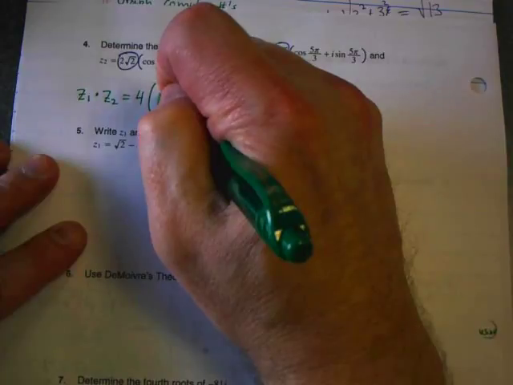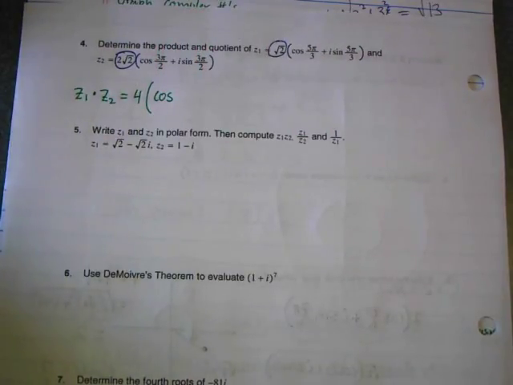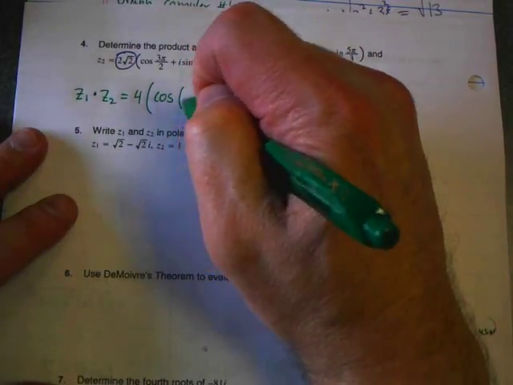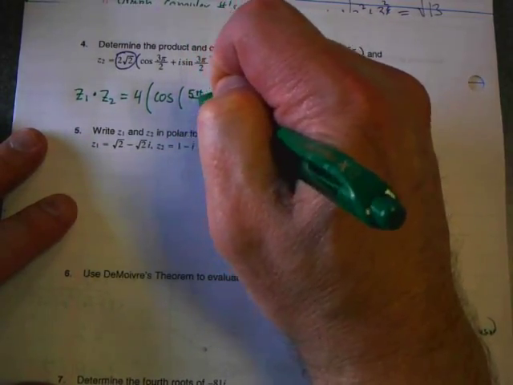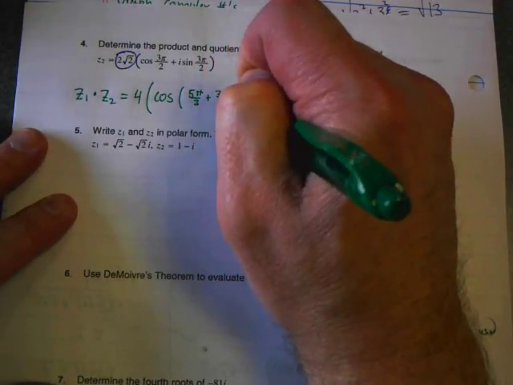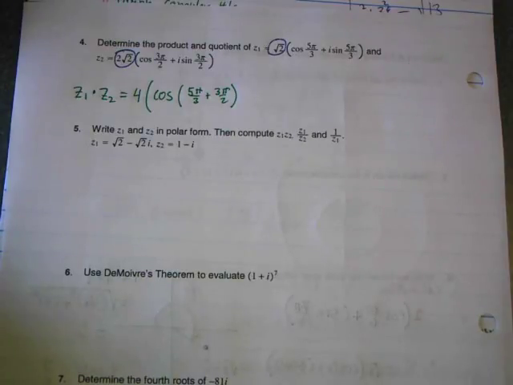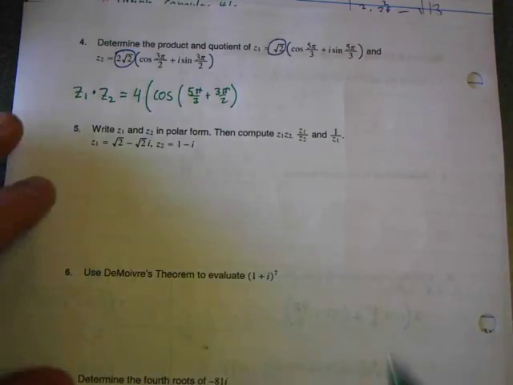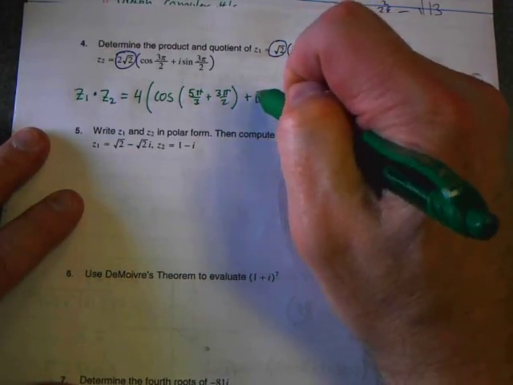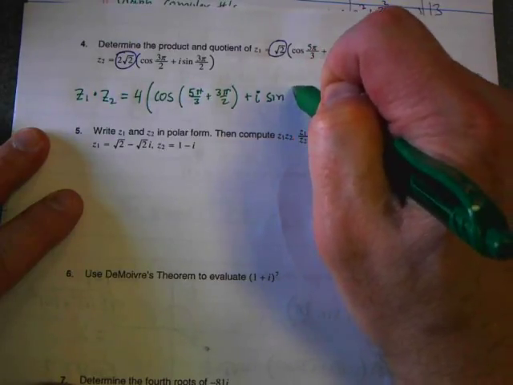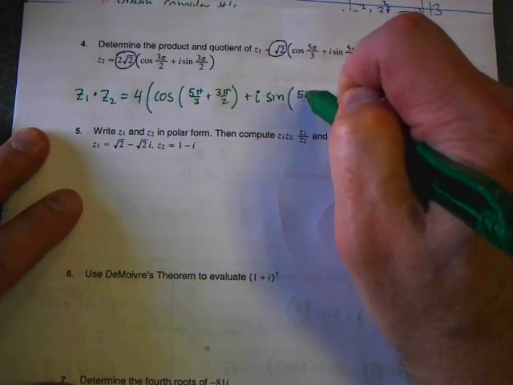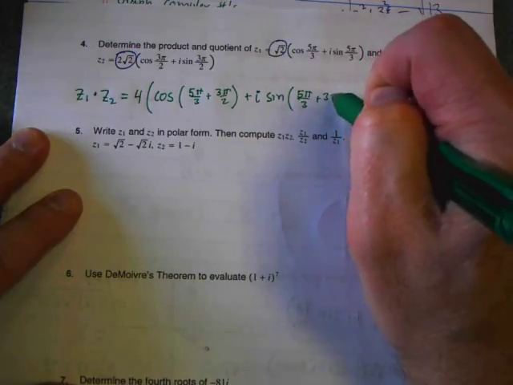And then I'm going to have cosine. And what do I do with the angles? I just add the angles. So I'm going to have 5 pi over 3 plus 3 pi over 2. And in just a minute I'll simplify that. Plus i sine, I add the angles. 5 pi over 3 plus 3 pi over 2.